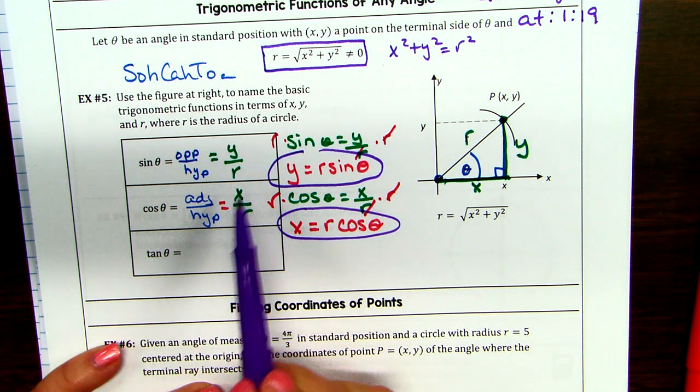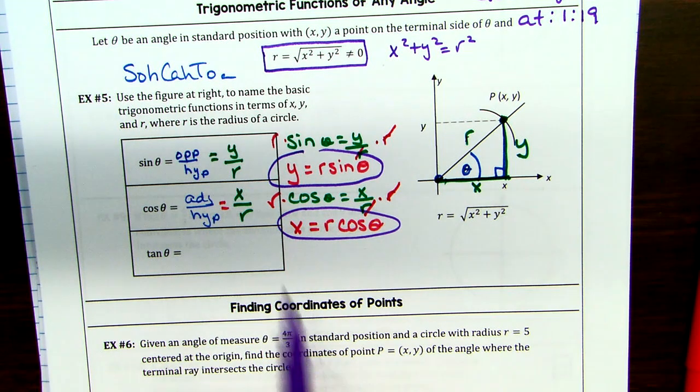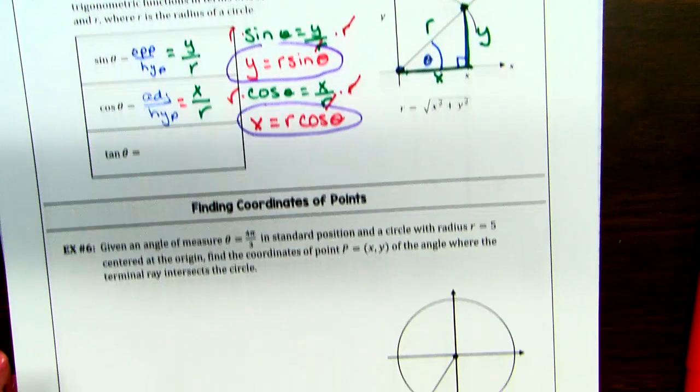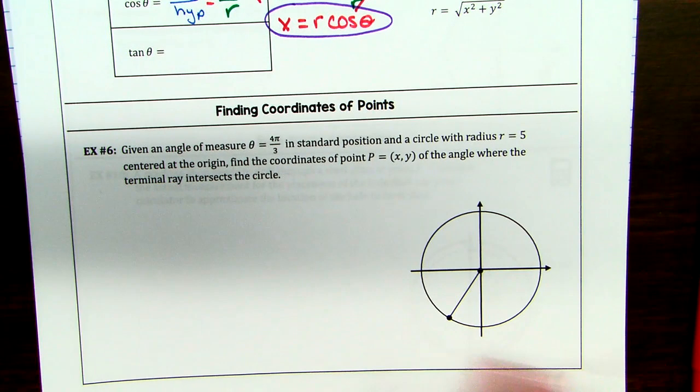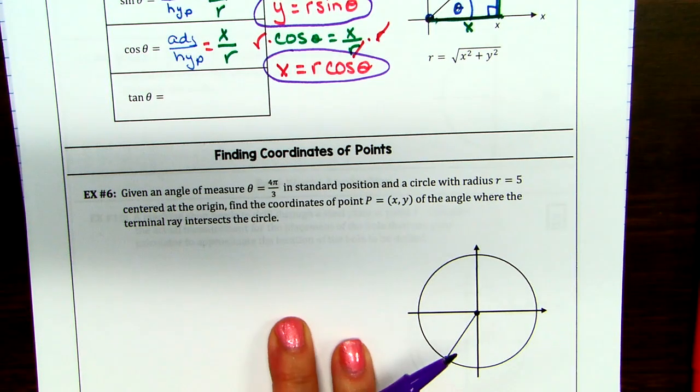Did we have to rearrange to find it? Not really, but it makes it so much easier. And here's when we do this. So let me go down here to this example so you can understand when we use those two formulas, okay?